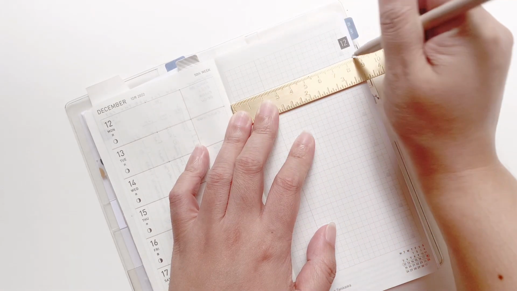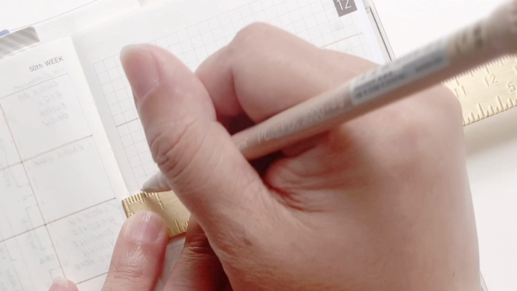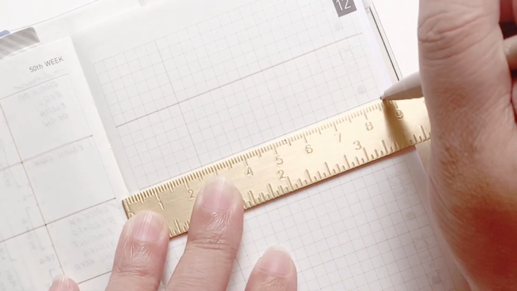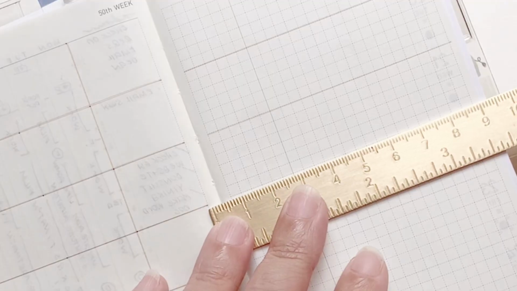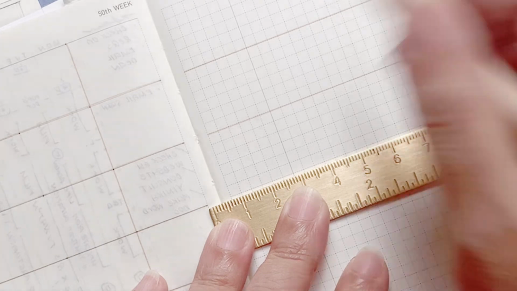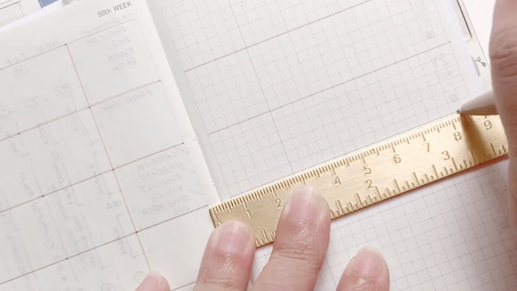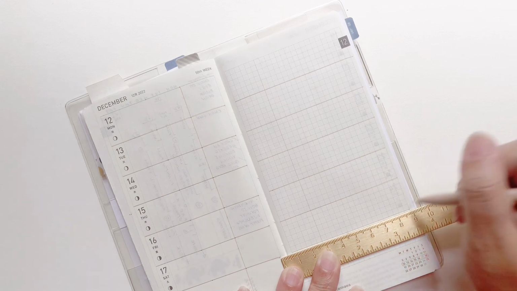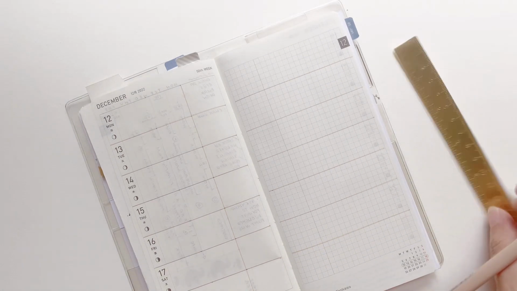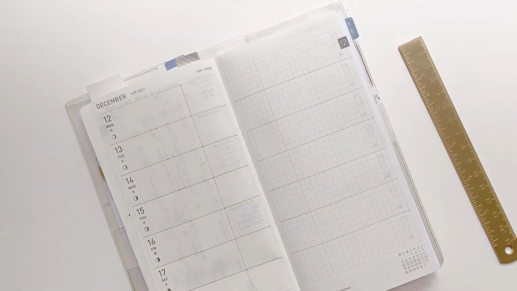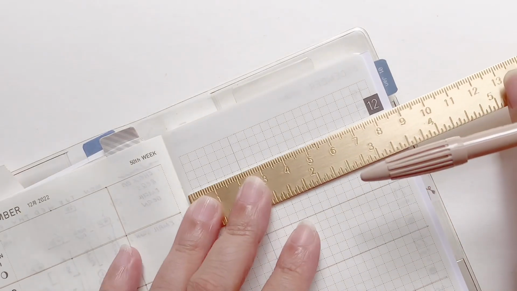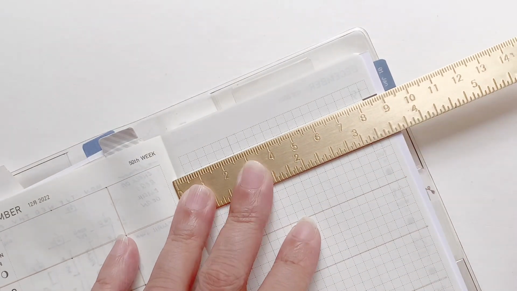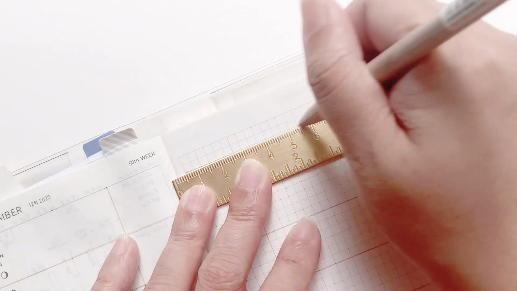Next, I am extending the daily sections all the way through to the right page. So it's now an entire page of just daily sections. I'm just following the lines from the left side of the page, and this is what we have so far. We are going to do a second line that is 2 grids from the top of each daily section.